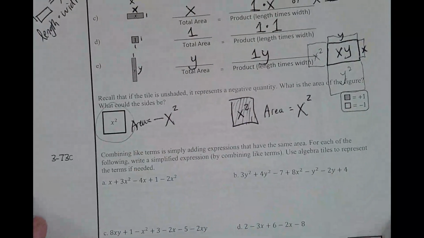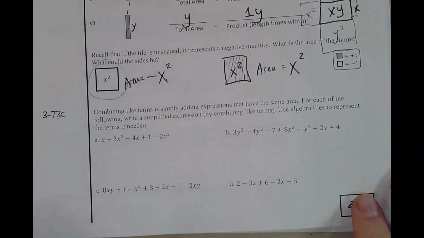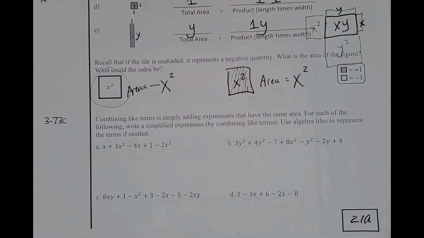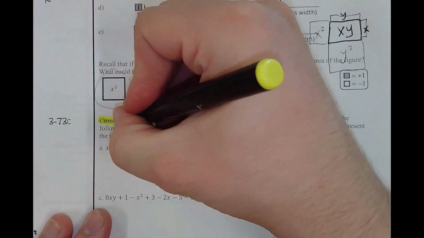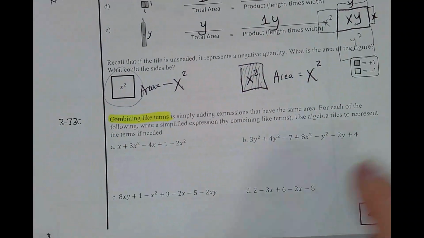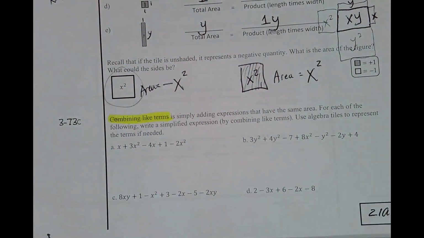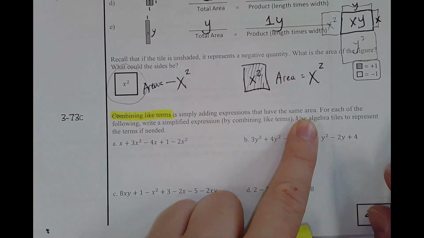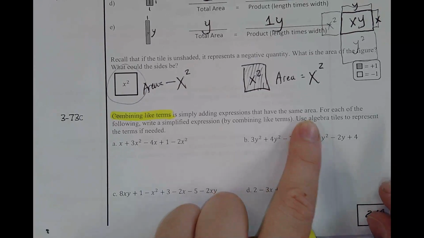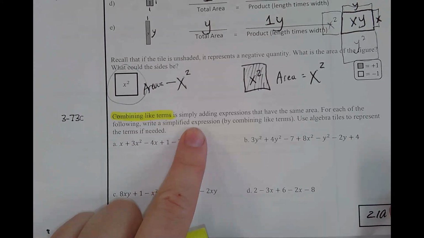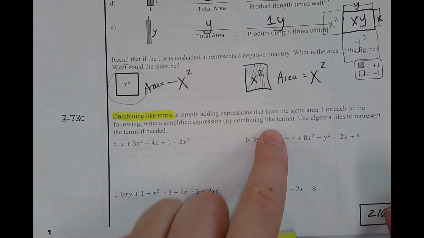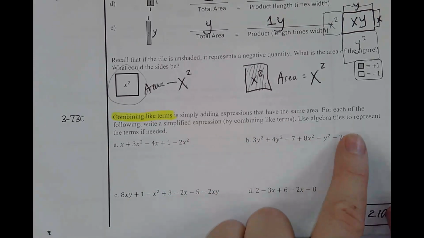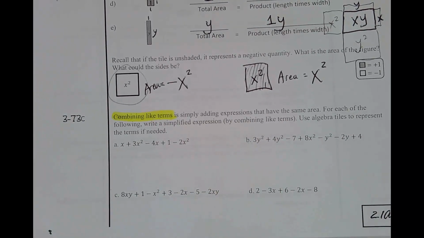Okay, next up, problem 373. Combining like terms. You've all seen the word combining like terms. You've done it, you've practiced it. It's now time to work on that with some algebra tiles. It says combining like terms is simply adding expressions that have the same area. For each of the following, write a simplified expression by combining like terms. Use algebra tiles to represent the terms if needed.